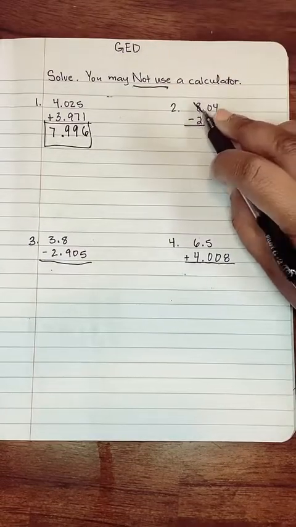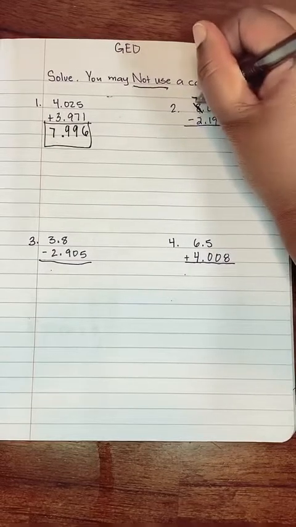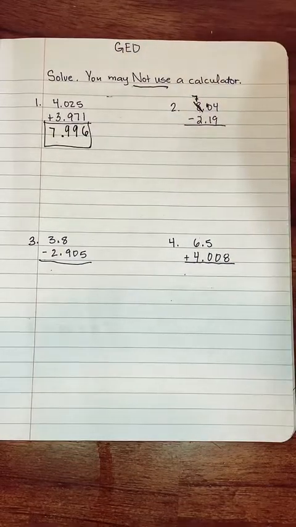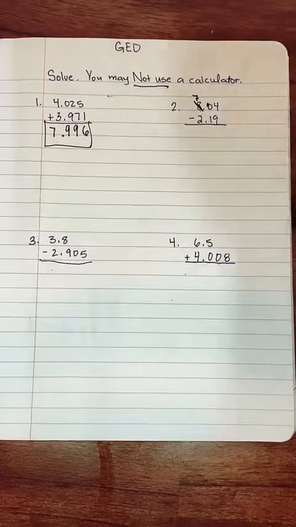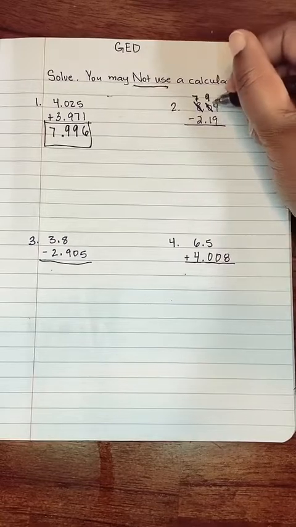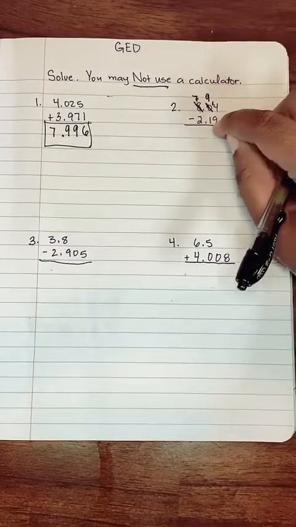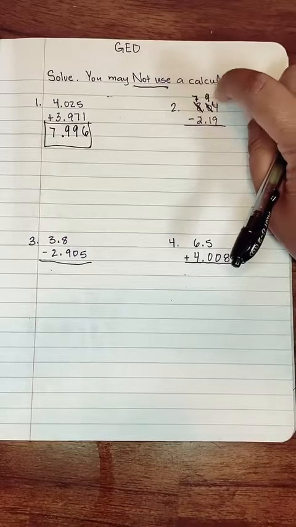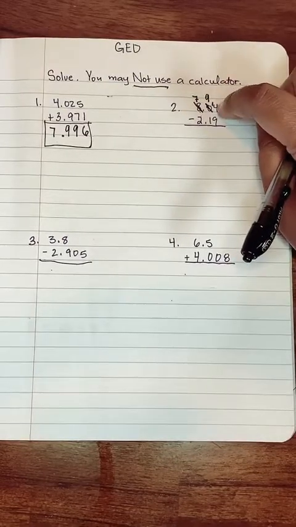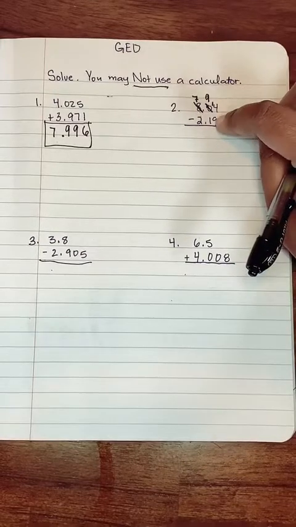So then we're going to borrow from here. And we're going to add a 1 here because we can't take 4 away from 9. So we had to borrow again and make this 14. So 14 minus 9 is 5.